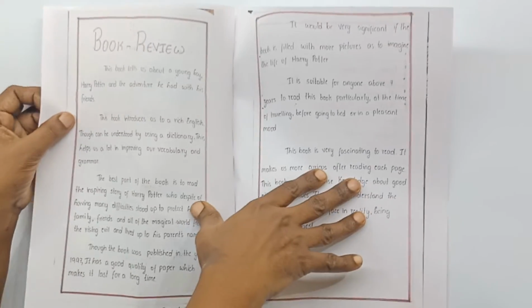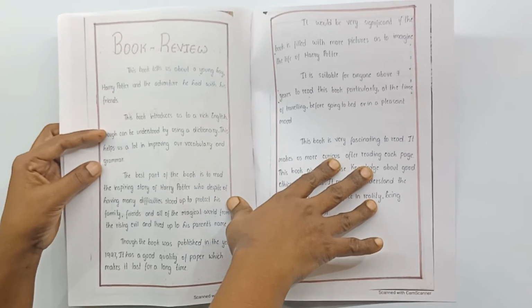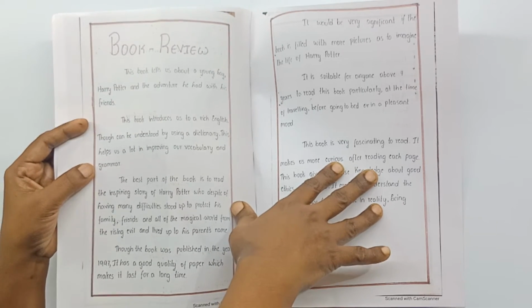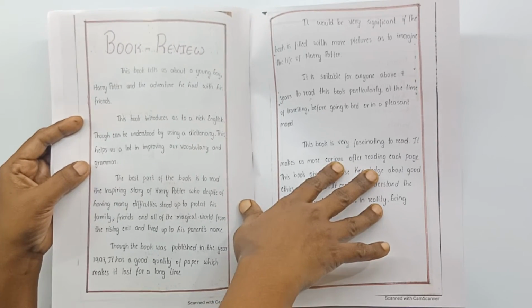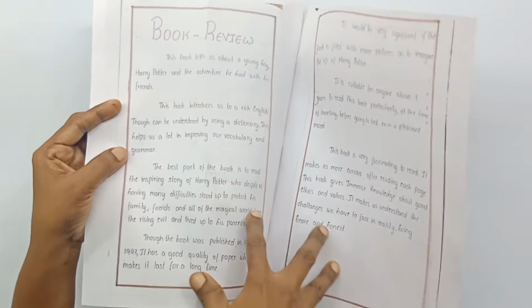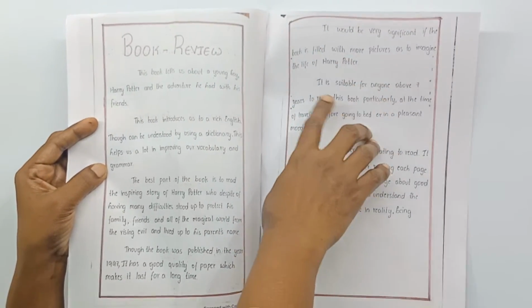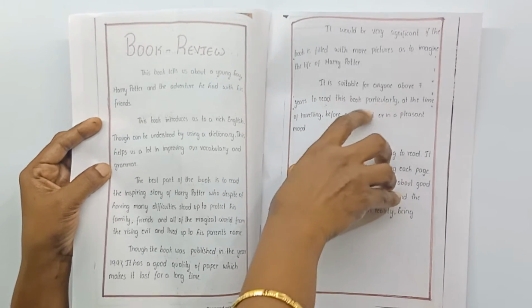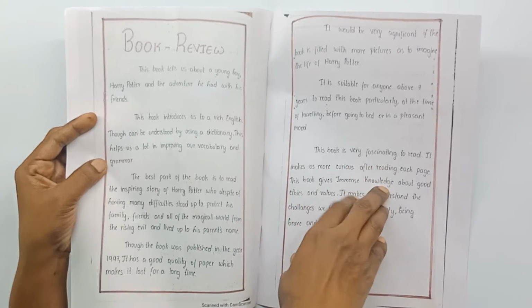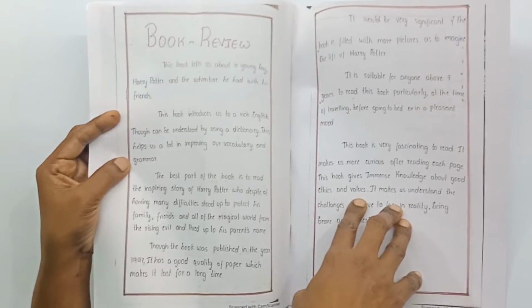Here the child has written the book review this way. This book tells us about whatever the book is about, and then the language standard. This book introduces us to rich English, though it can be understood by using a dictionary. Okay, so this is about the language standard, this is about the best part, and the changes required are written here, and the suitable age, whichever age is suitable, and that is written in the time before going to bed. Okay, and this is the overall experience that the child had after reading the book or while reading the book.